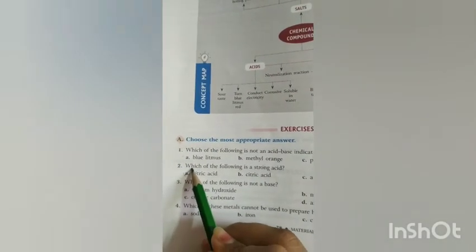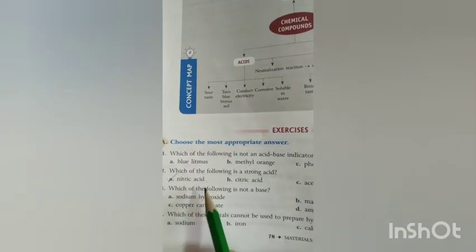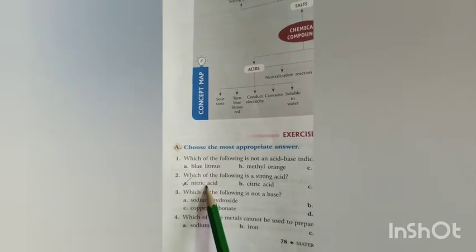Nitric acid is very strong. See, it is highly corrosive in nature, students. Nitric acid is very corrosive in nature. It can burn our skin severely. So it is so strong that it can burn our skin, students.